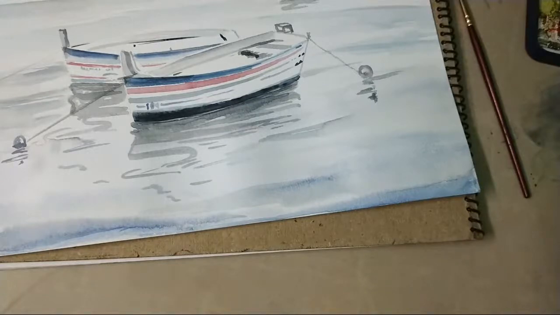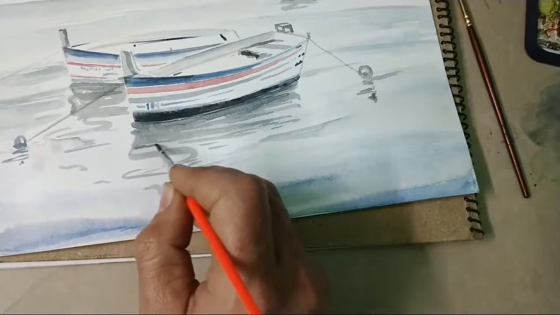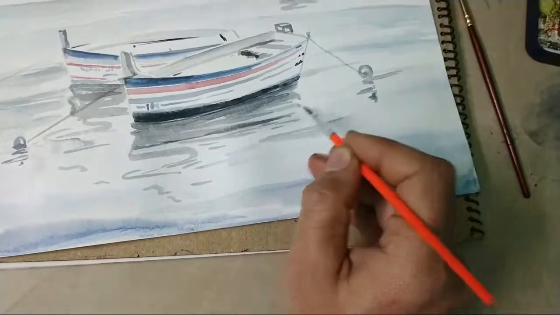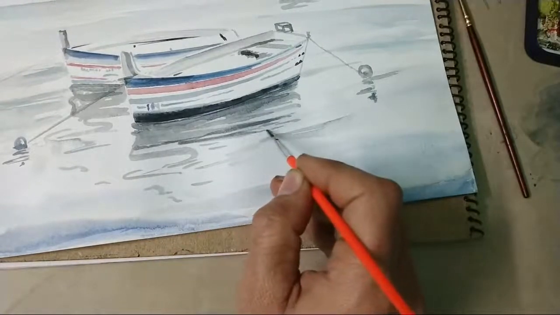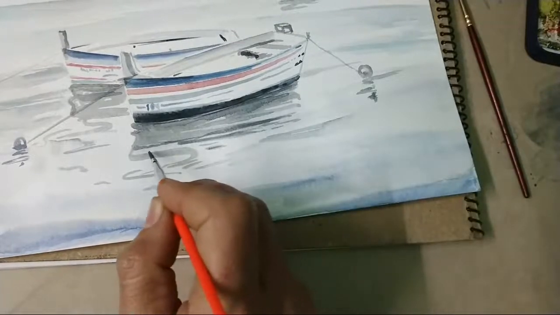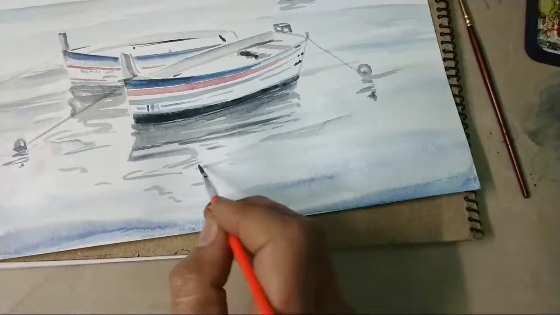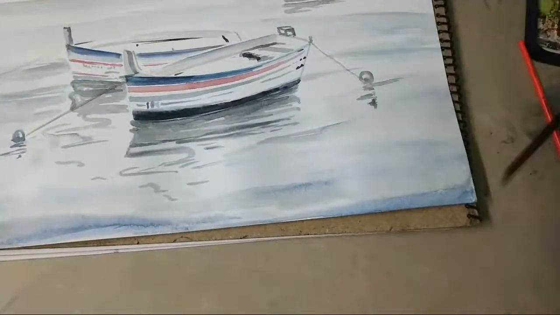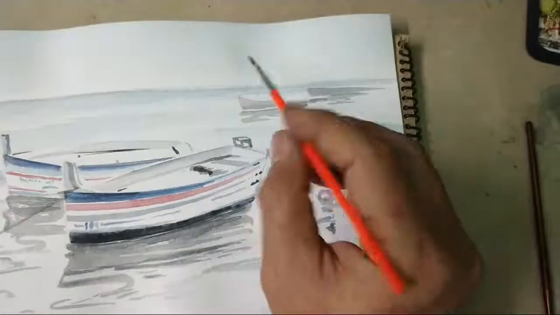Now just a flow of water has to be created. So basically the drawing is complete.